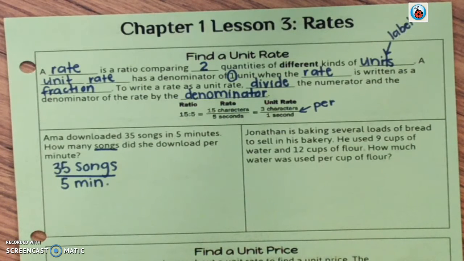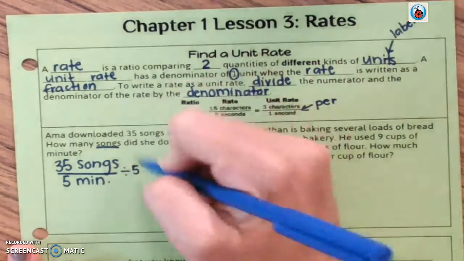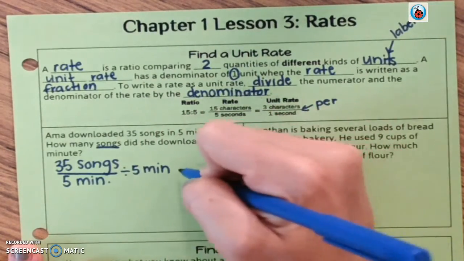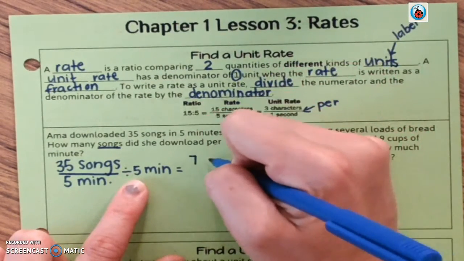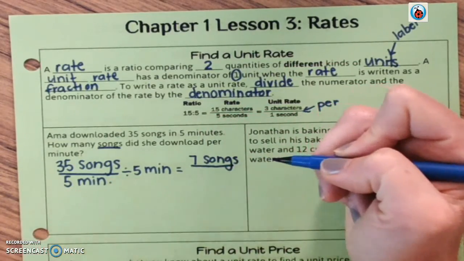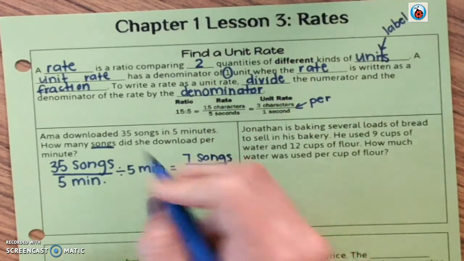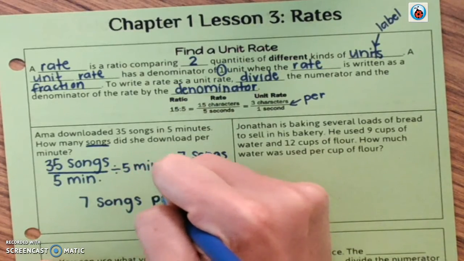Okay, we want to find the unit rate. So if I find the unit rate of something, what did I tell you you had to divide by? Trinity? 5. You always divide by the bottom number. So 5 minutes, right? When we do that, 35 divided by 5 is 7 songs on top, right? And on the bottom, 5 divided by 5 is 1 minute. So we're going to write 7 songs per minute.